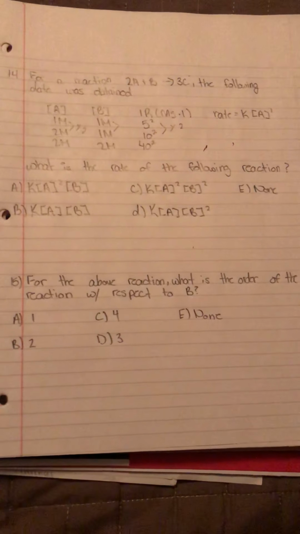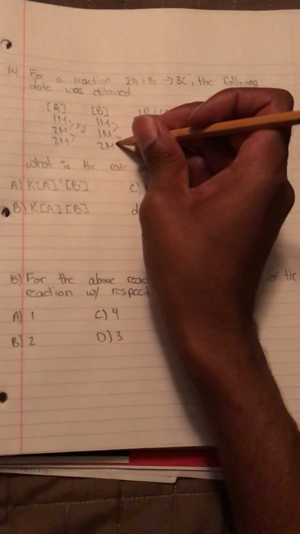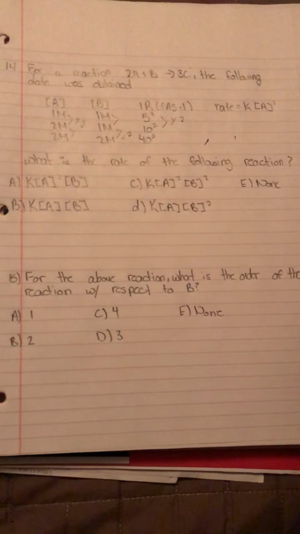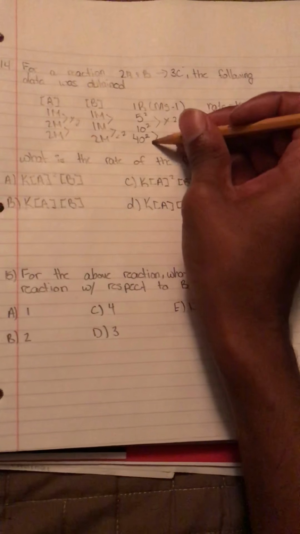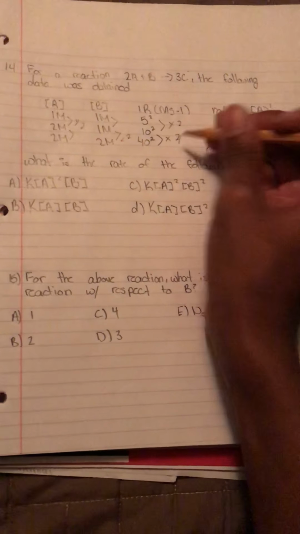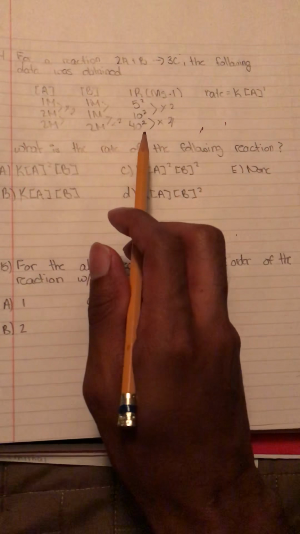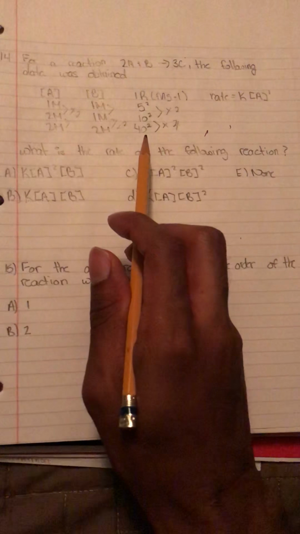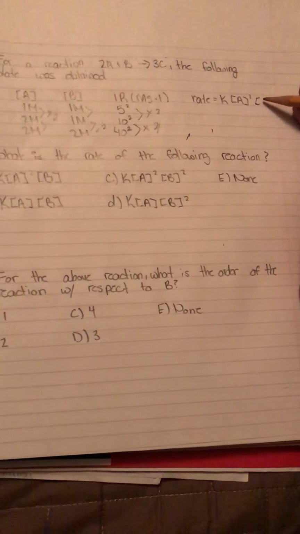We see that in experiments 2 and 3, concentration A remains the same. But for B, we see that it's multiplied by 2. Then the initial rate goes from 10 squared to 40 squared. It's being multiplied by 4. So since we have concentration B being multiplied by 2, and the initial rate being multiplied by 4, we can see that this is going to be second order.